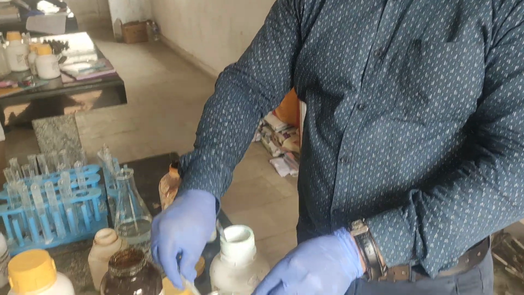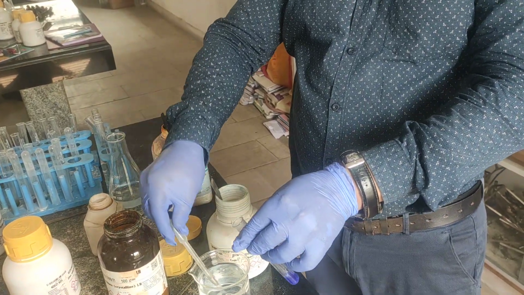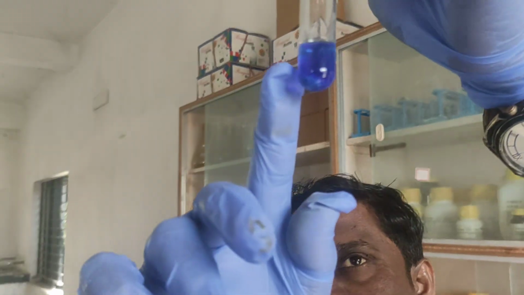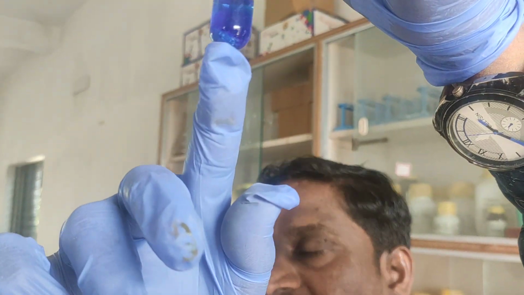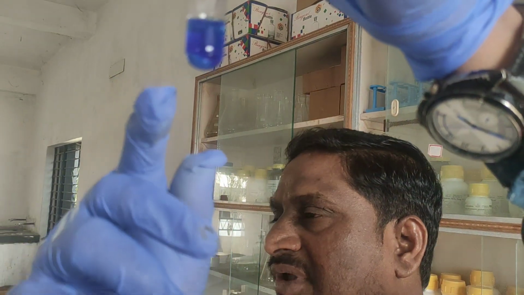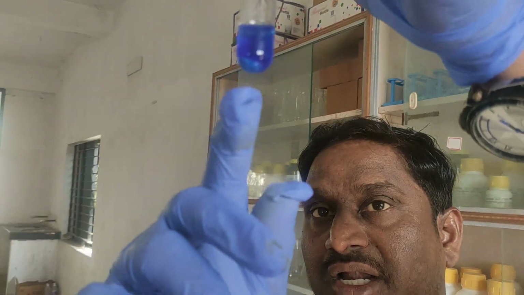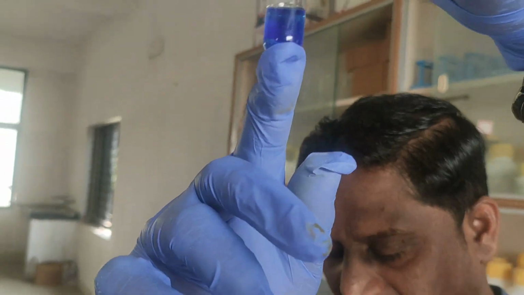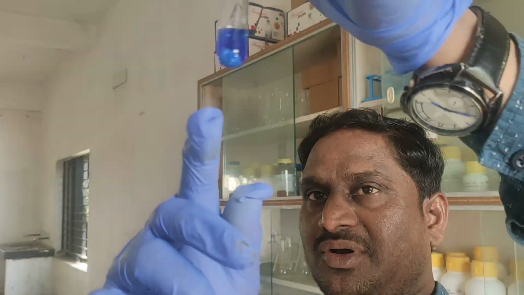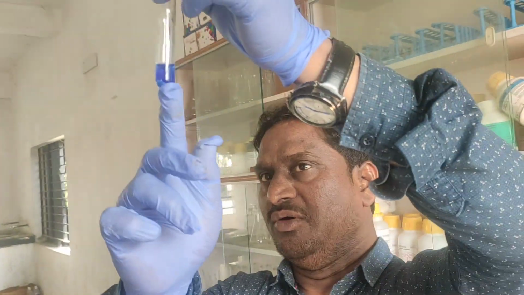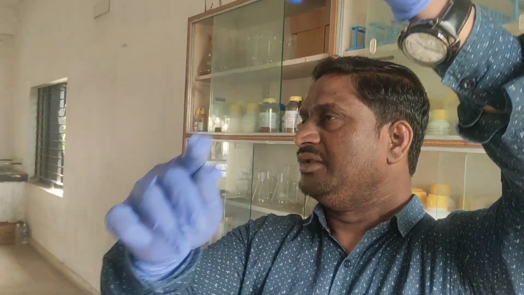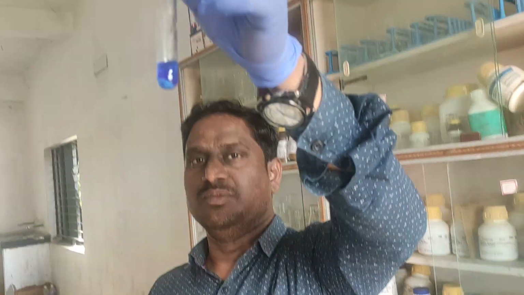If I add ammonium hydroxide, what will we get, children? Pale blue, and it is soluble, children. So starting only light, pale blue. If you add excess, I told you, deep blue will be obtained. And one more thing, children, no precipitate will be there. Completely soluble. See, this is deep blue.